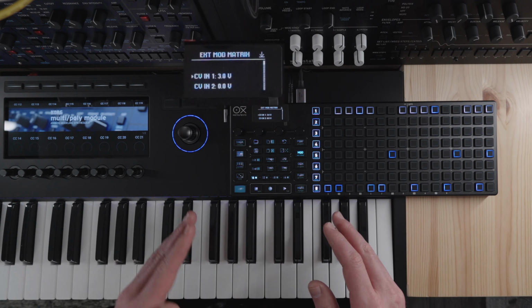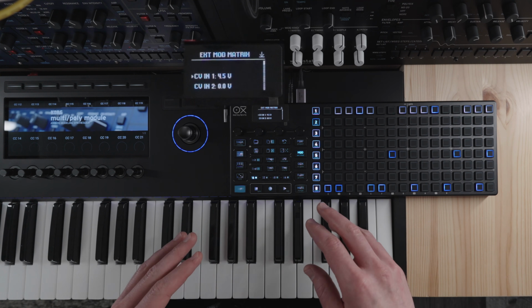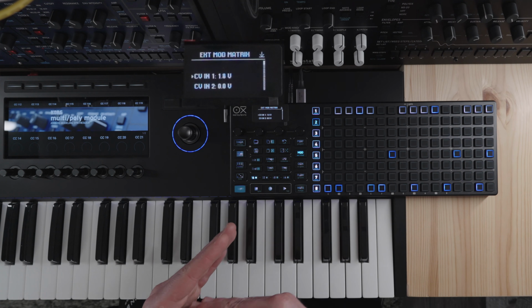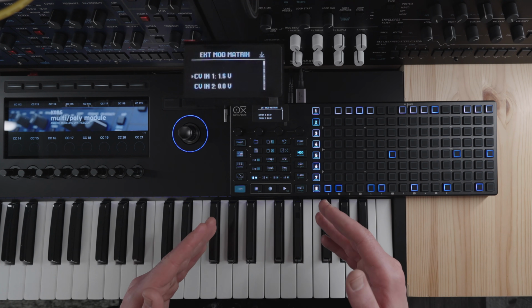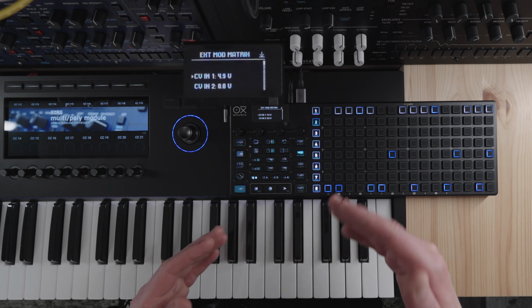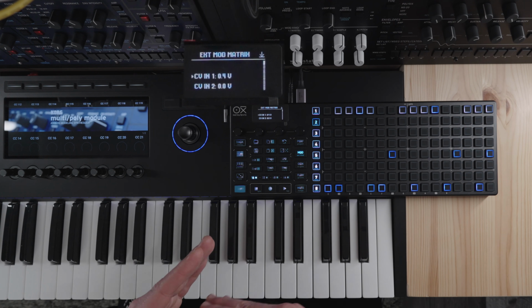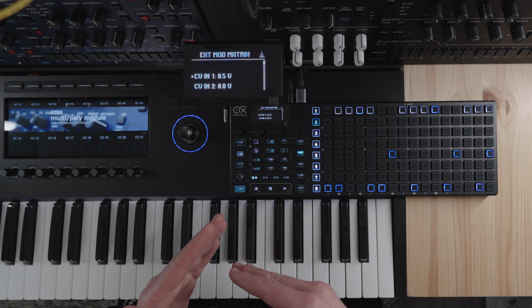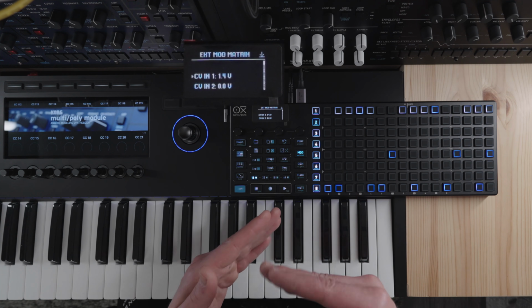Now the Oxi can basically handle CV or control voltages from -3 to +5 volts. Now for MIDI modulation, it will only use the 0 to 5 volts. So negative values are clipped, so anything below 0 will be clipped at 0, and anything over 5 volts will also be clipped.